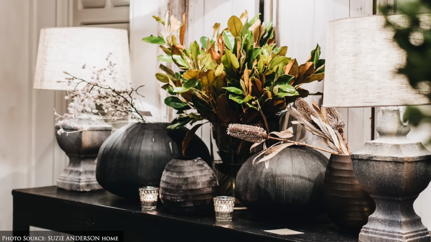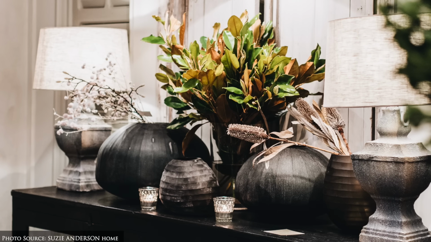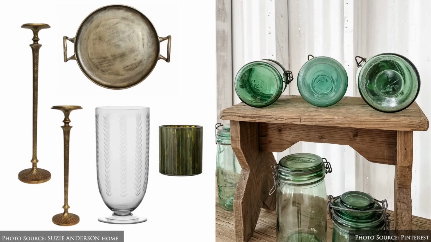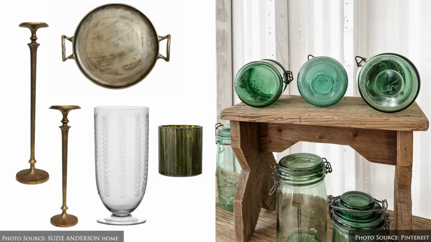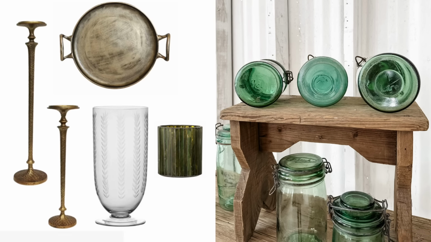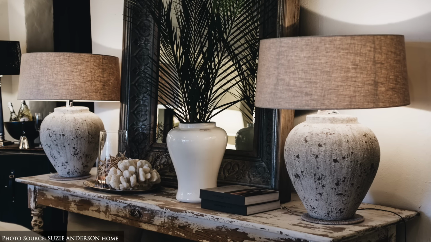Lustre is subtle and achieved through metallic glass and glossy accents, such as hammered metal candlesticks and trays, old mason jars, recycled glass vases, and muted glazed ceramic vessels.